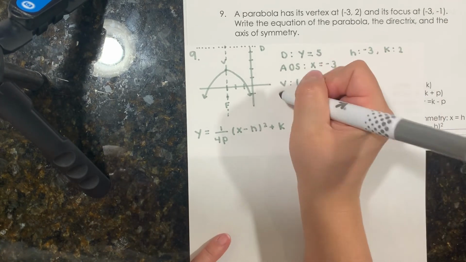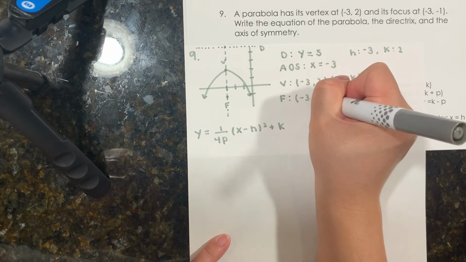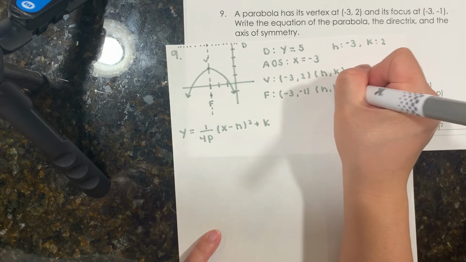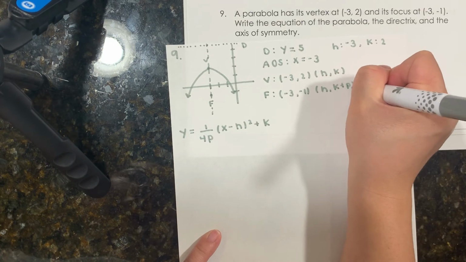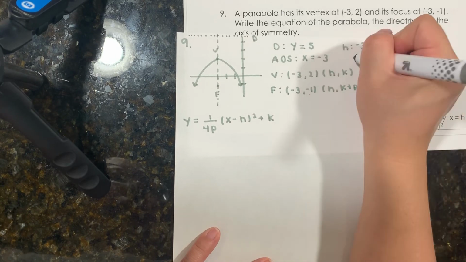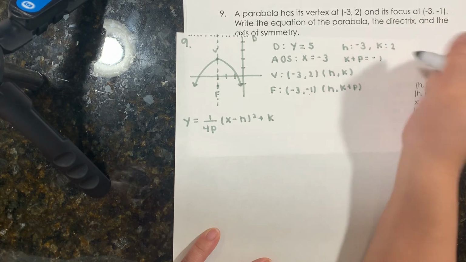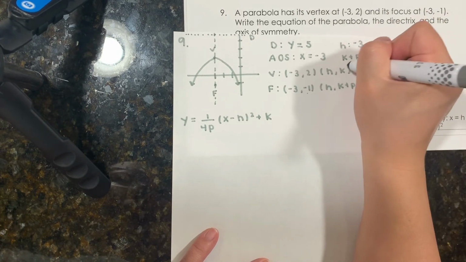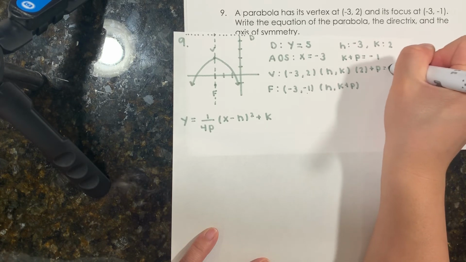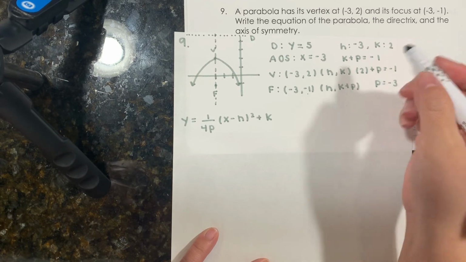And to find p, I'm going to use the focus. So the focus is (-3, -1). And that's always (h, k + p). So this should all be in your notes, all these things. So I already said my h is -3. My k plus p is equal to -1. Well, I know that k is equal to 2. So 2 + p = -1 means that p is going to be equal to -3.